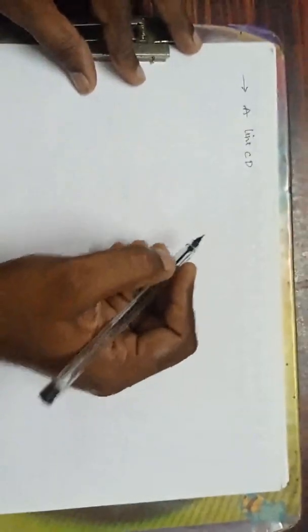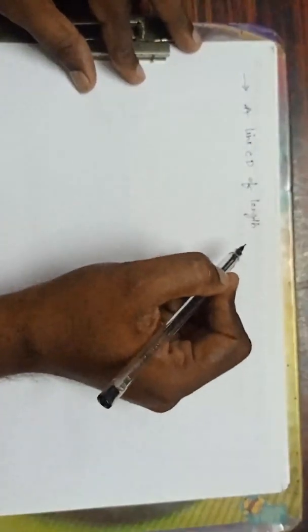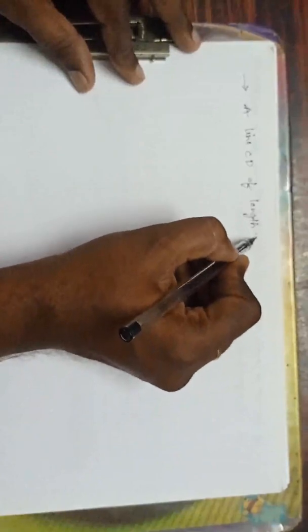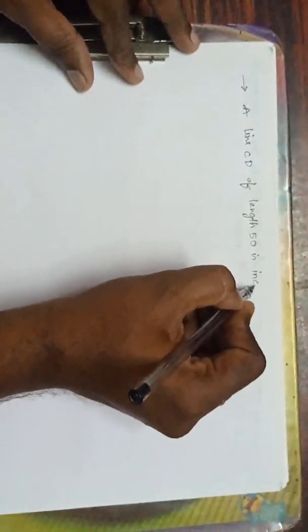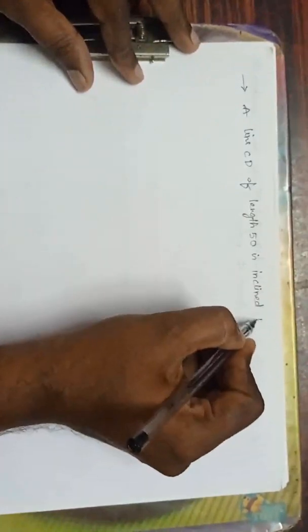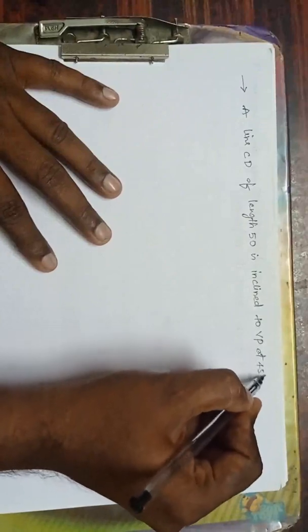Now, a line CD of length 50 is inclined to VP at 45 degrees.